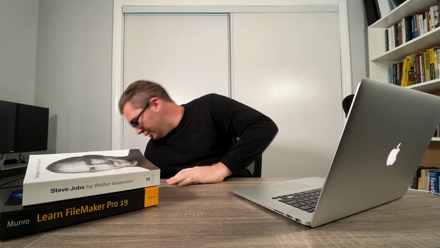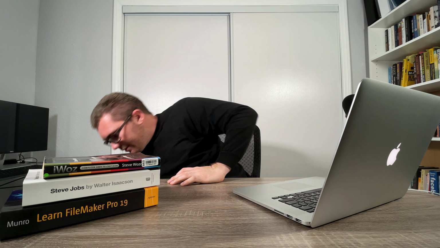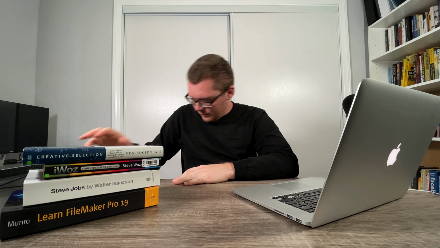I got Learn FileMaker Pro 19. I got Steve Jobs, iWoz, Creative Selection, and also FileMaker Pro 14. These are all the books that I really highly recommend if you want to be a really good developer, not only in FileMaker, but in designing software, being a project manager on a team. There's a lot of good books out there, and these are the ones that I have read and have made a big impact on my life.